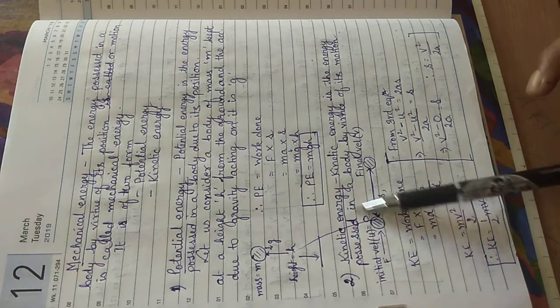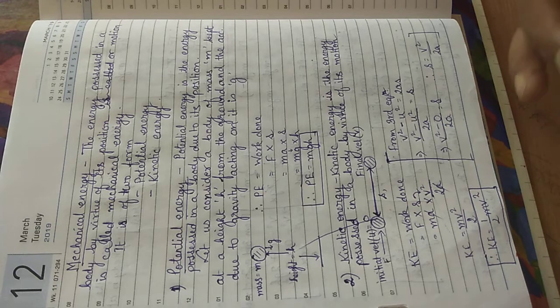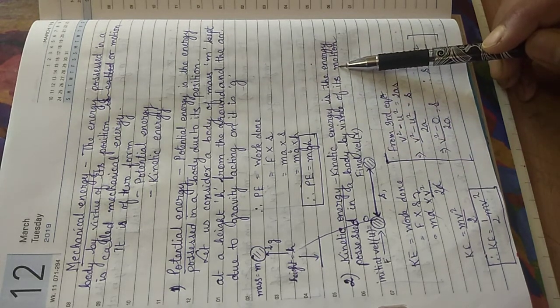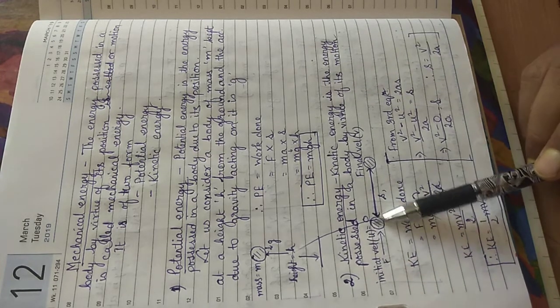Next, kinetic energy. So when we are talking about kinetic energy, kinetic means what? Something which is in motion. So kinetic energy is the energy possessed in a body by virtue of its motion. Let us consider this case.